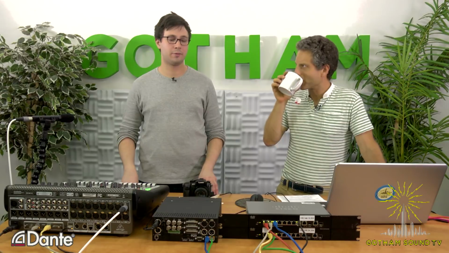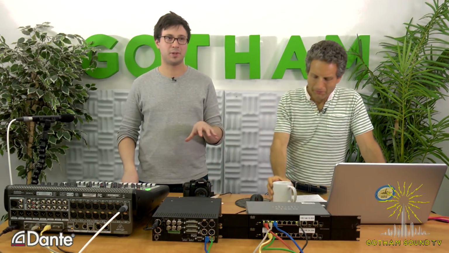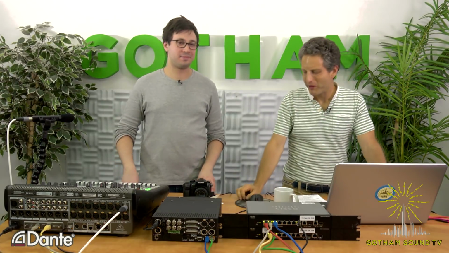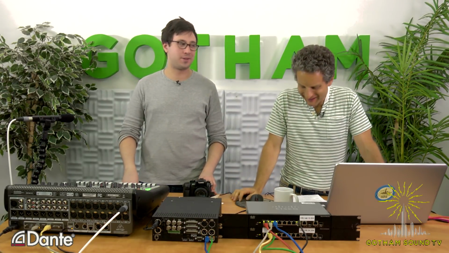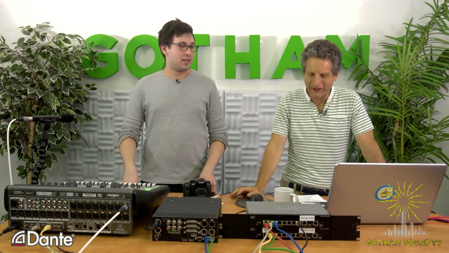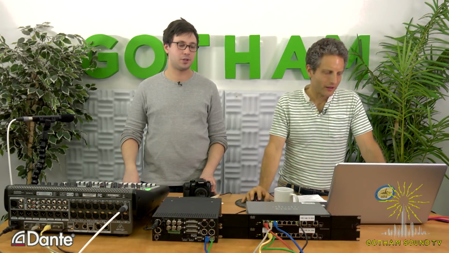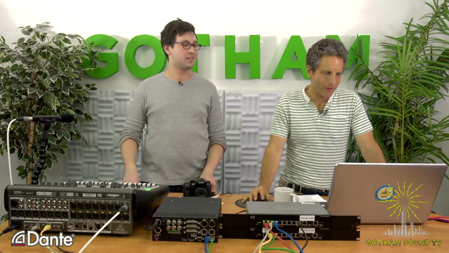For Dante to operate optimally, you can't be turning off power to the port. You don't want to lose packets that way. So you don't necessarily need to go with a managed switch, but the Cisco SG300 is relatively inexpensive. Never had a problem with the SG300 series.